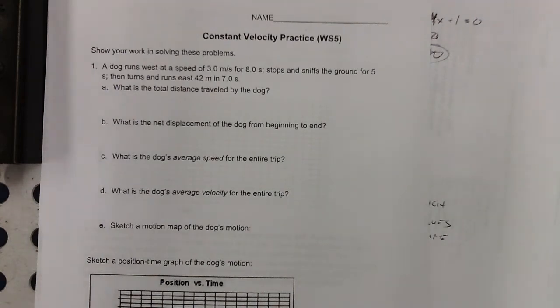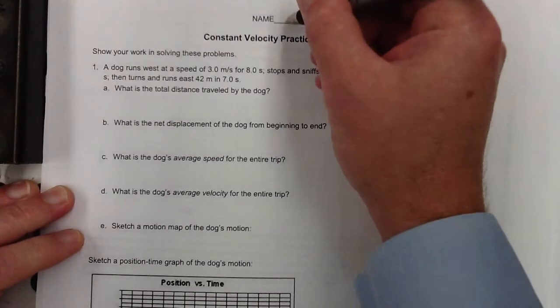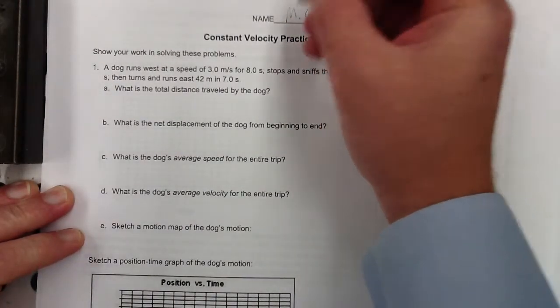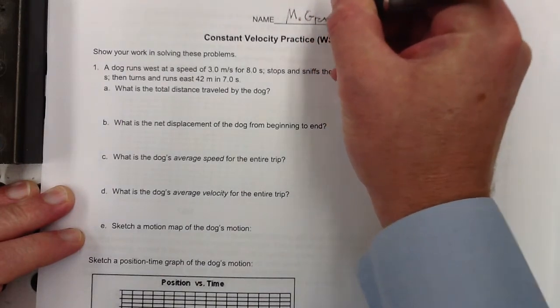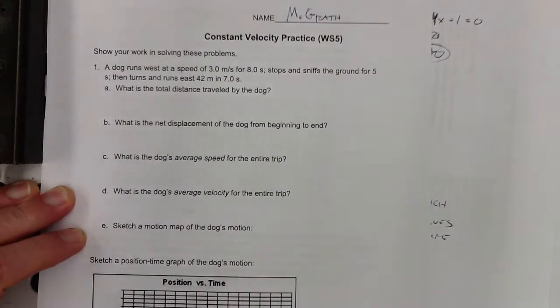Hey, I'm going to do some constant velocity practice here. This is a functioning pen, I think. There we go. All right.